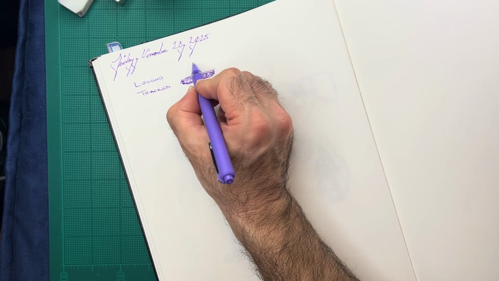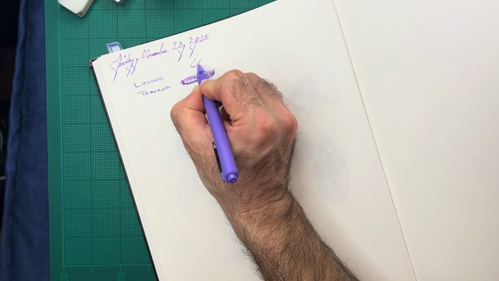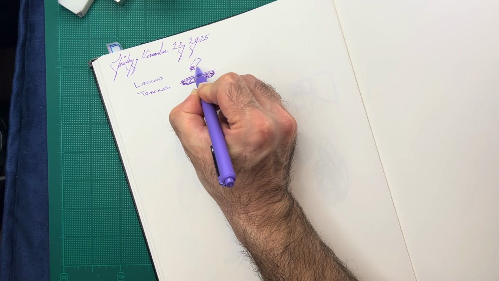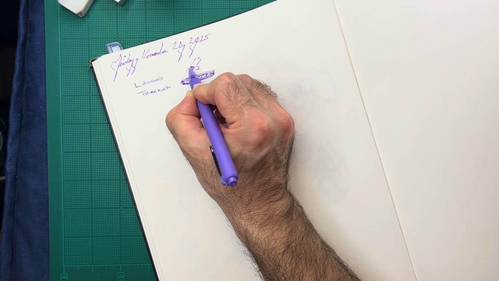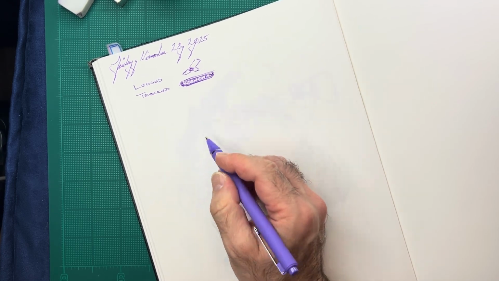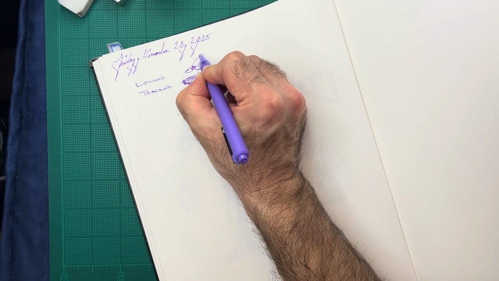And of course your legs are going to be something really simple. So you have legs.